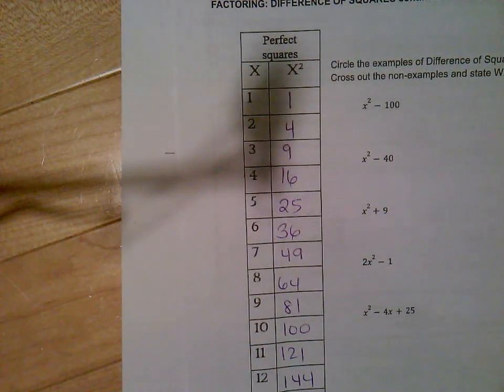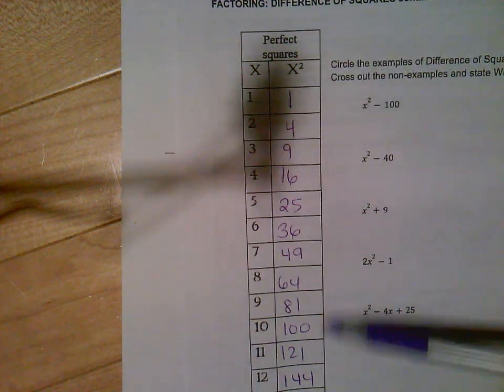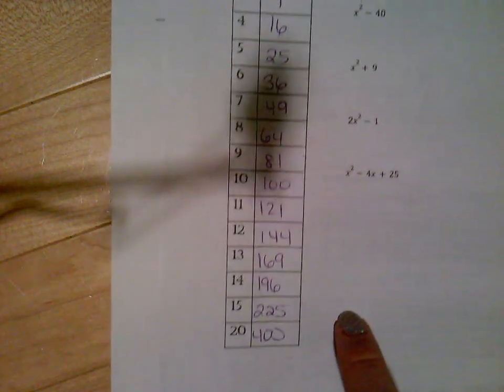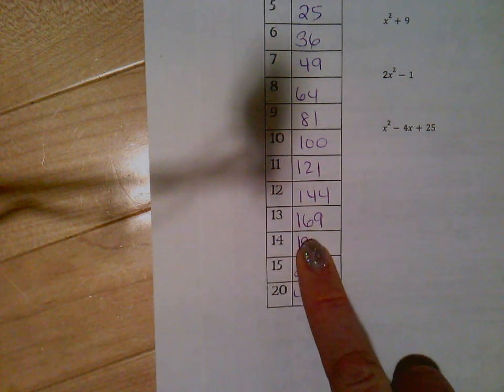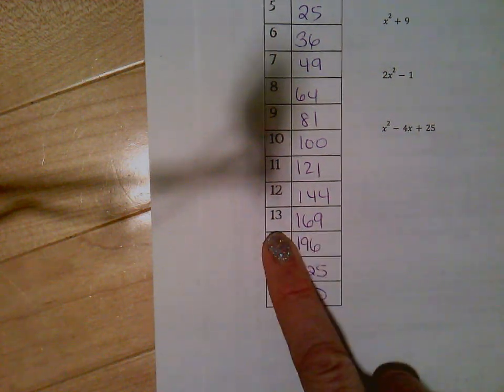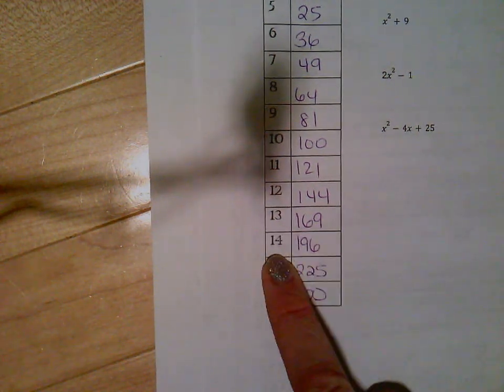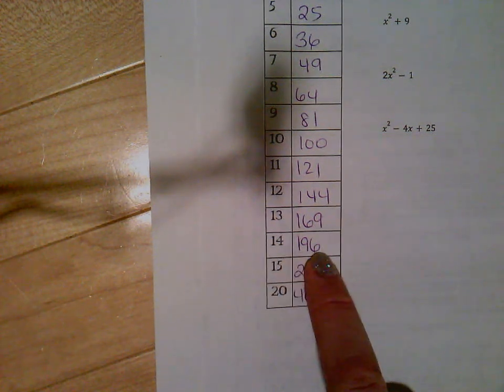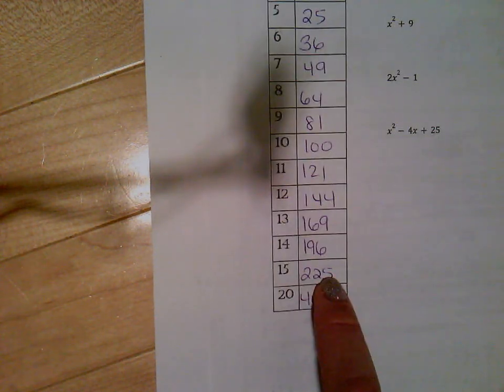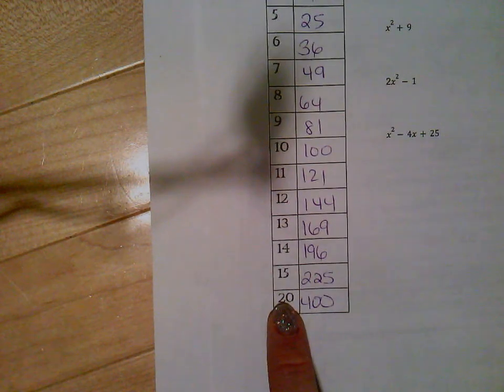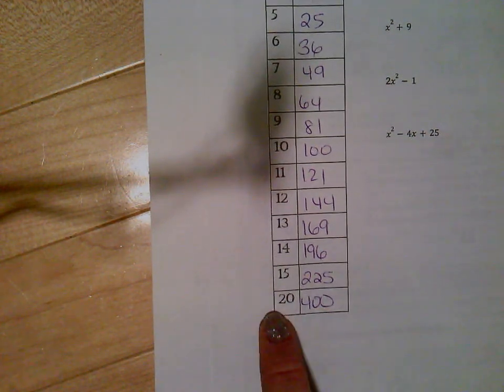So we had already written down 1 through 12 on the other page. And then these you may or may not know, but 13 squared is 169. 14 squared, you reverse them, 196. 15 squared is 225. I threw 20 squared in there because 20 times 20 is easy, a 4 with 2 zeros.